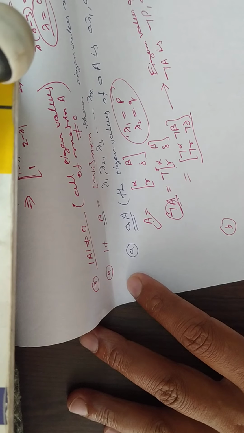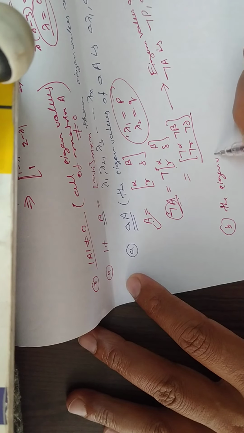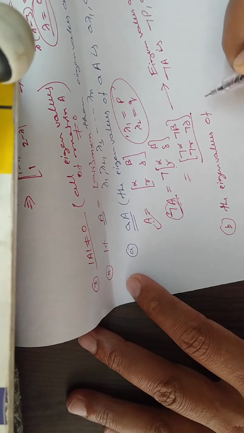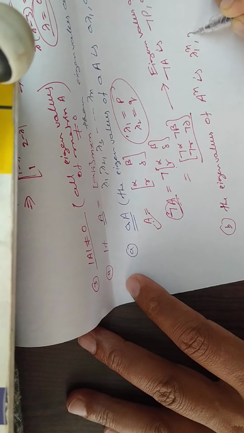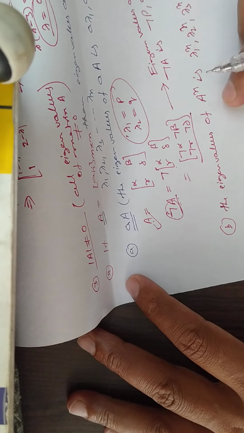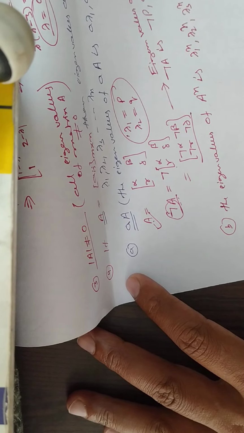Students, suppose that we want to find the nth power of the matrix A. The eigenvalues of A to the power n are lambda 1 to the power n, lambda 2 to the power n, lambda 3 to the power n, and so on up to lambda n to the power n. It is very simple. When you take the nth power of a matrix, we don't need to calculate the eigenvalues of the nth power. It is just the nth power of the eigenvalues of A.